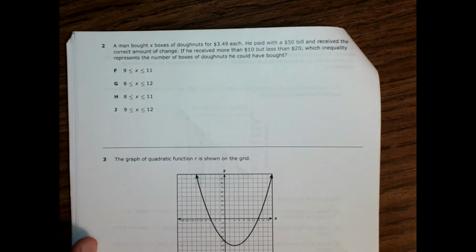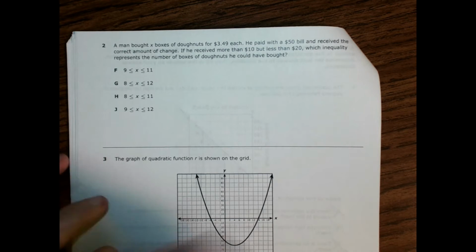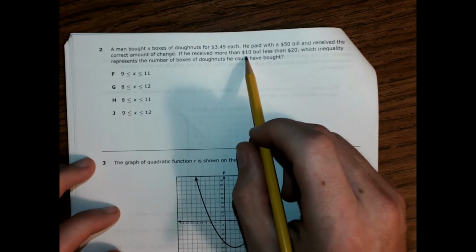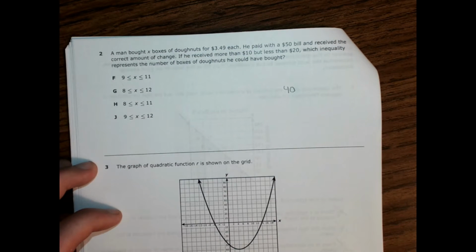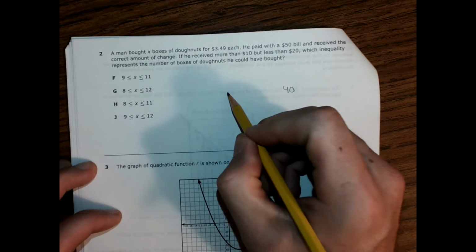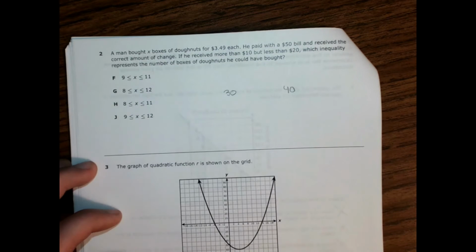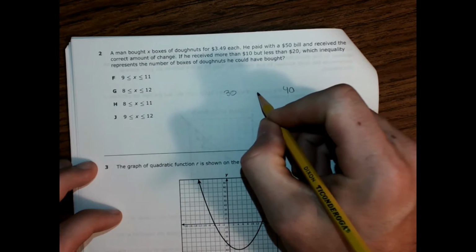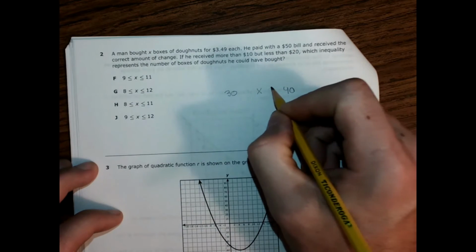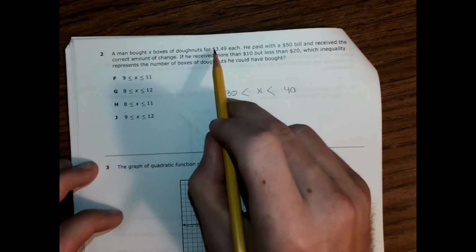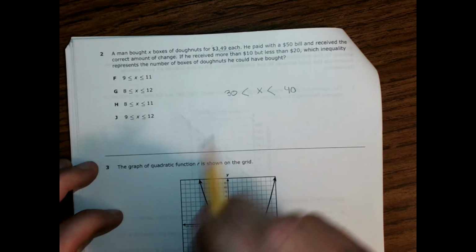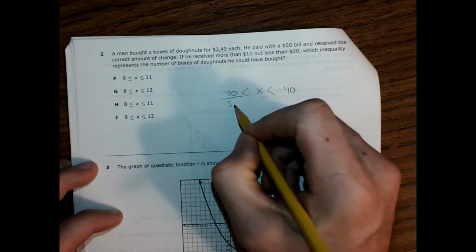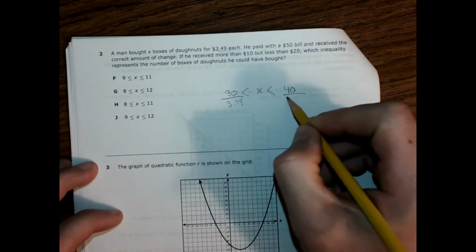So we're going to identify a minimum value and a maximum value. If he received $10 change, that means he spent $40 on donuts. And if he received $20 change, that means he spent $30 on donuts. So how many boxes of donuts, X, did he buy? Well, if we know the cost of the box and the number of dollars that he spent, we can use division to figure out a minimum and a maximum.